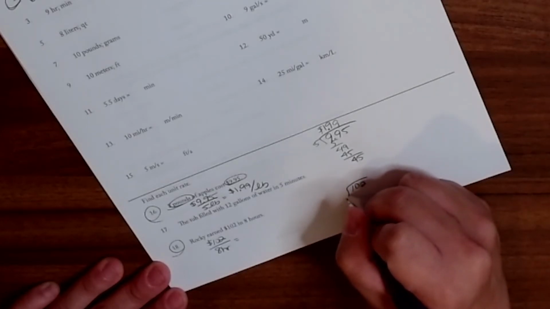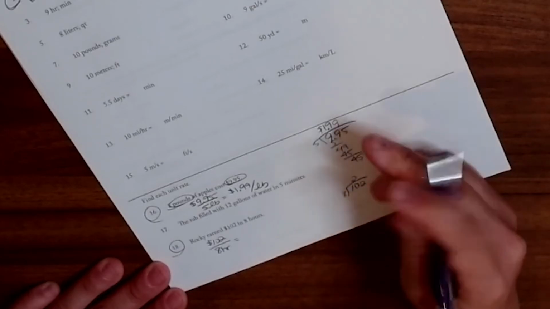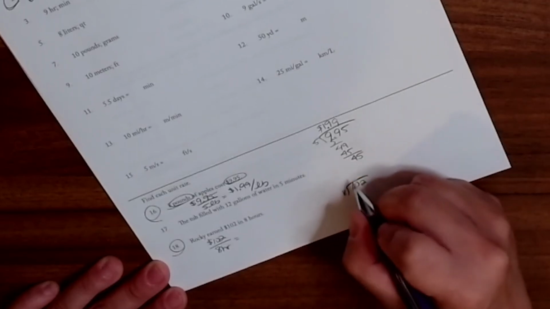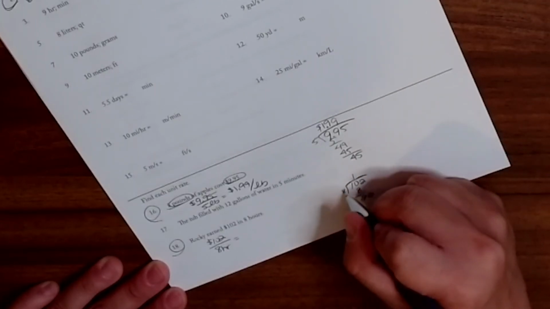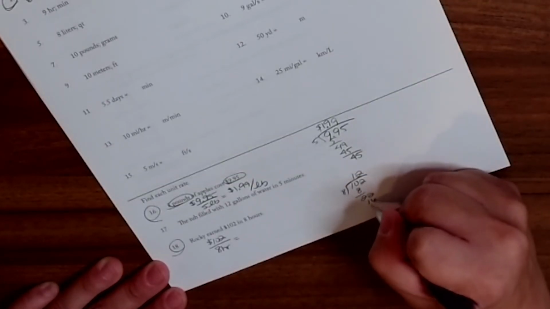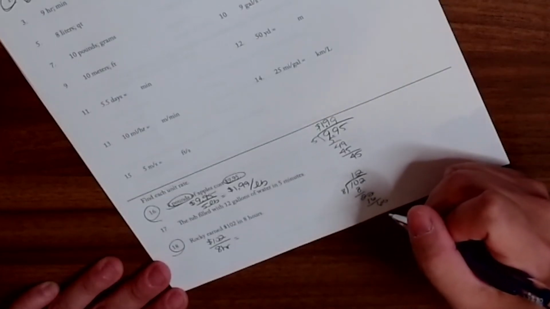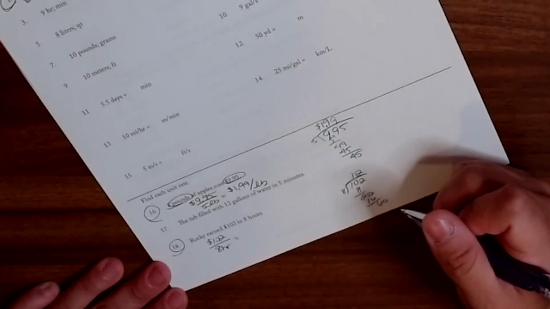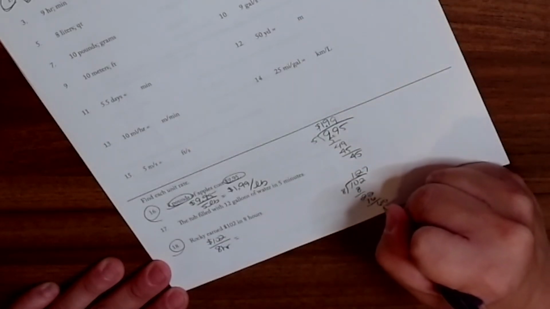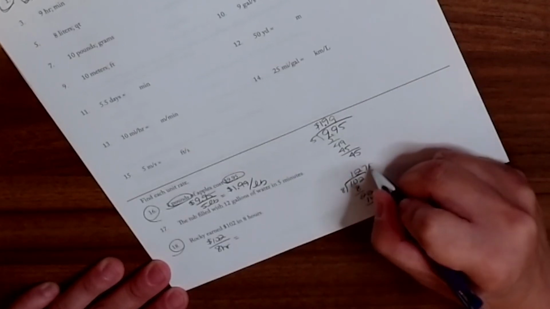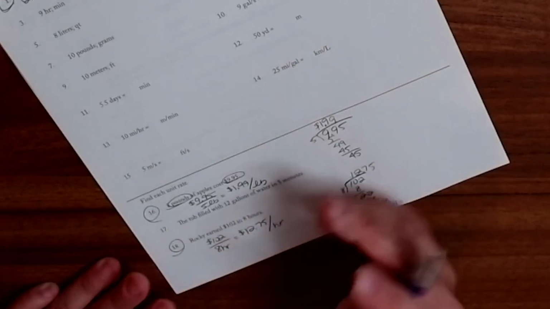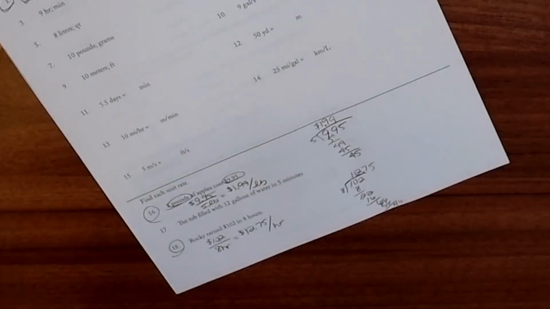Okay, so 8. Sorry, I keep erasing and then it shakes. 8 into 102 is 12, with a remainder of 6. Then 8 into 60 is 7, remainder 4, and then 8 into 40 is 5. So $12.75 per hour. Okay? And that finishes this section.